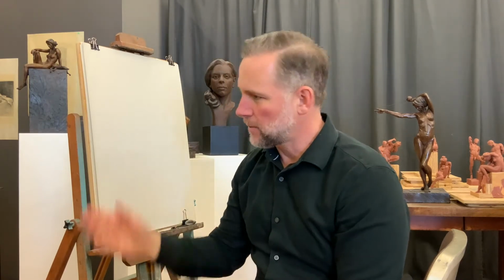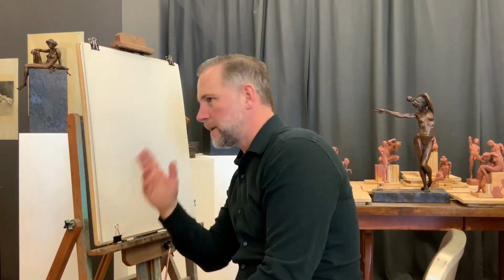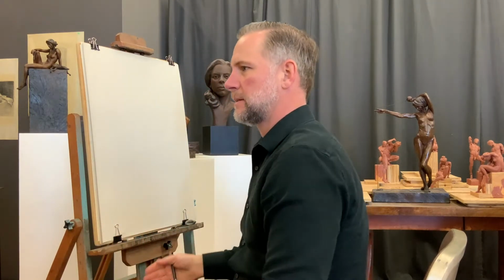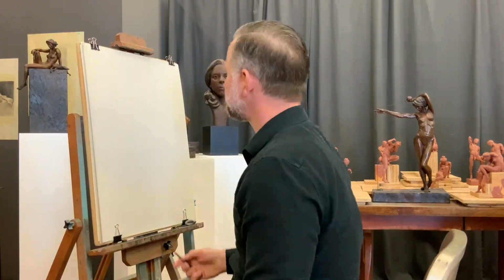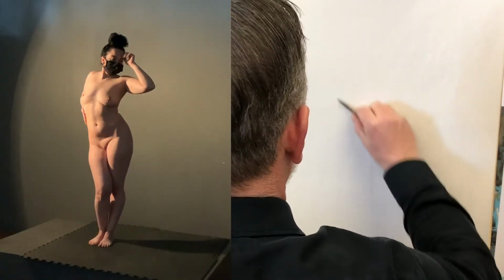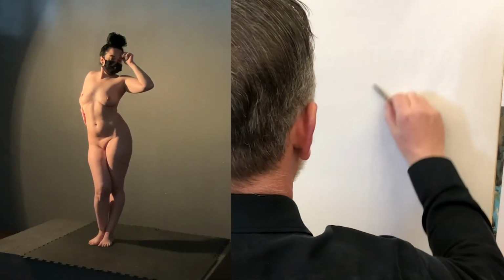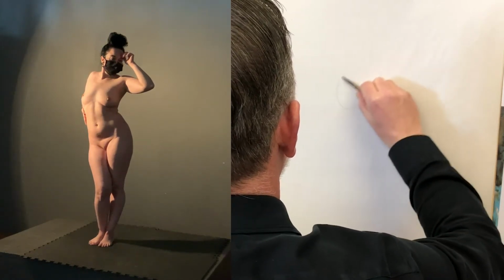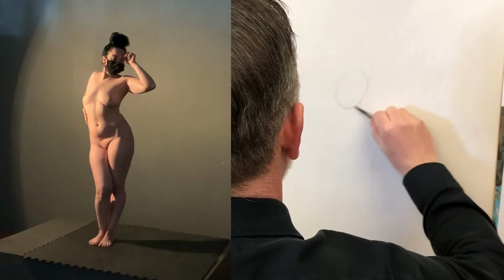Okay, all right, so let's get started. We'll be again working with Jennifer today, and let's just jump right in. Like all the drawings, I'm doing a demo, so I'm going to put it right here in the center. I'm going to start with a circular form representing my rib cage here.